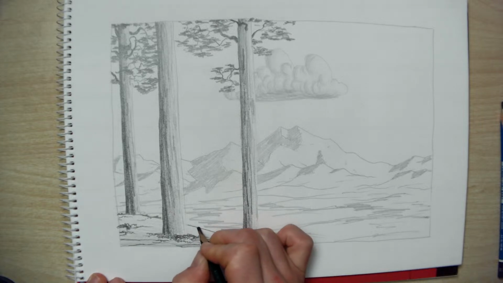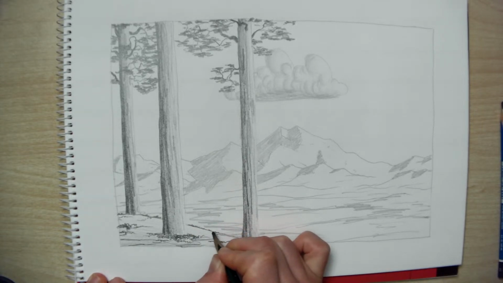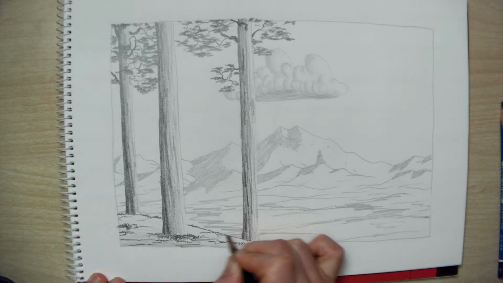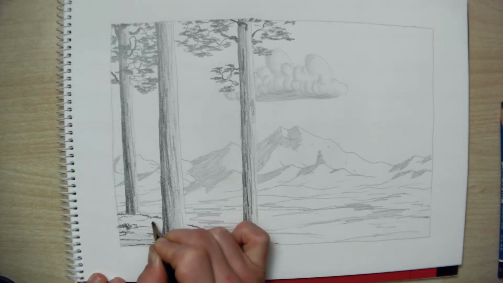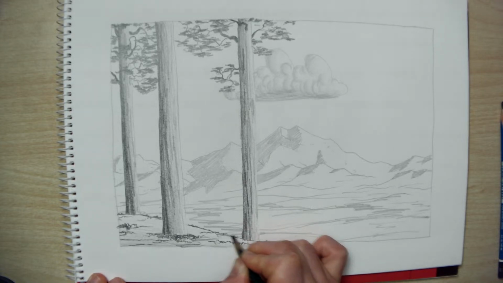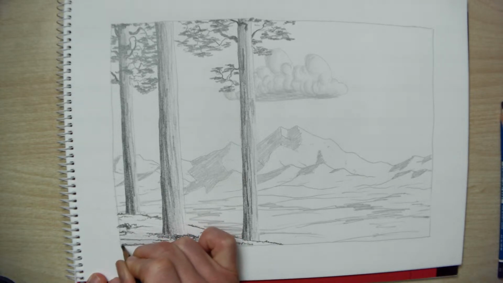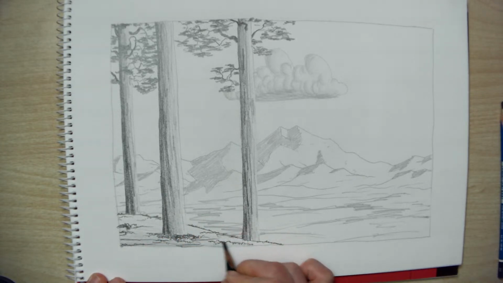Maybe give this upper line of the foreground a little bit more of a texture. Like this. Okay. Some more down there.